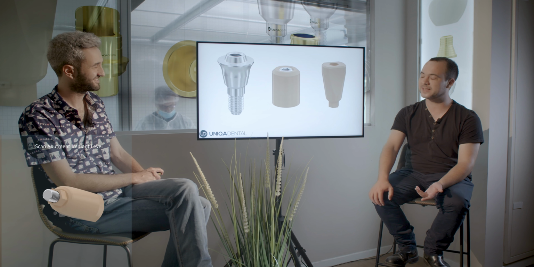If you take impressions on implant level, you know the exact position of the implant. And with implant level scan abutments, you can choose from all the parts. I'll show you a little bit more in the next slides.